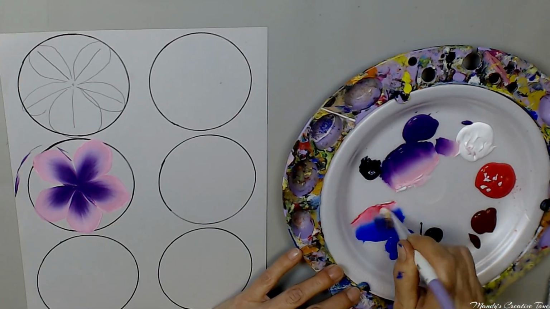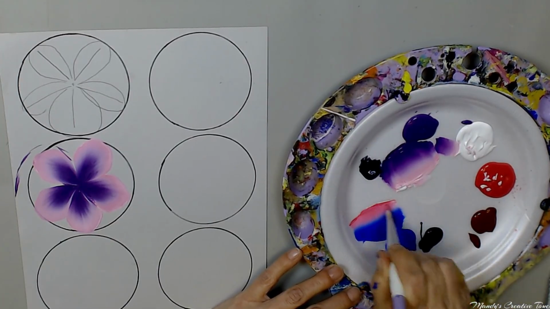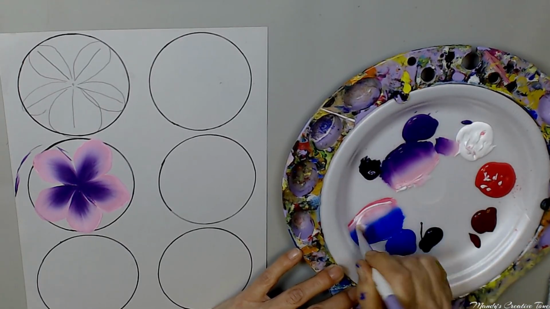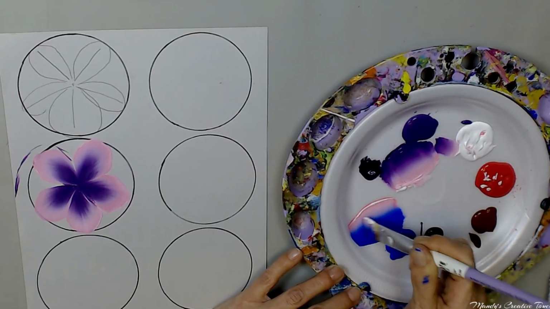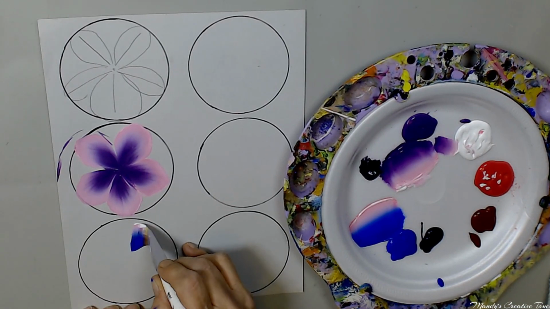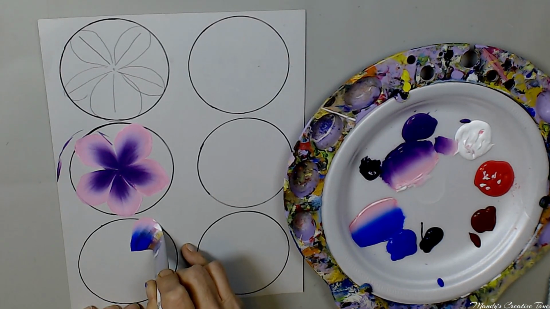Add a little bit more pink. Add more white. And so again, variations of bumpy as opposed to wiggly, right?